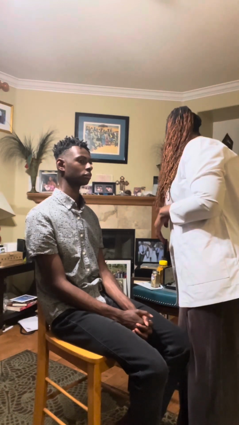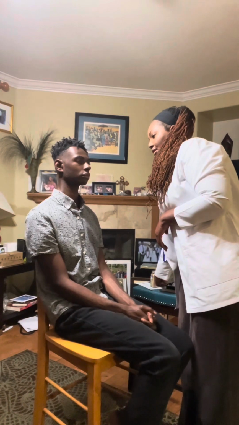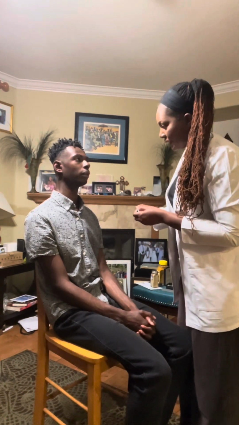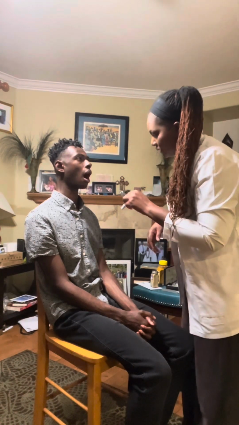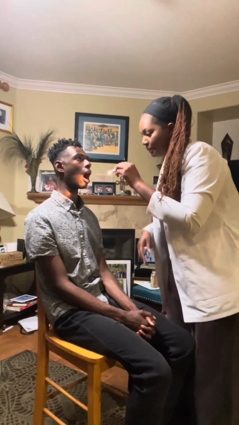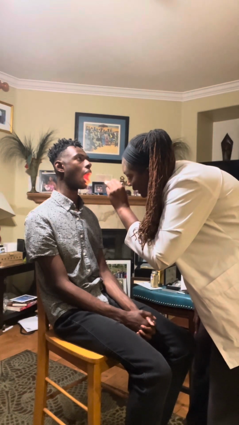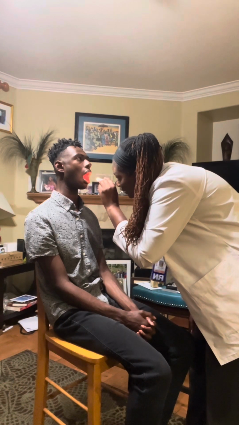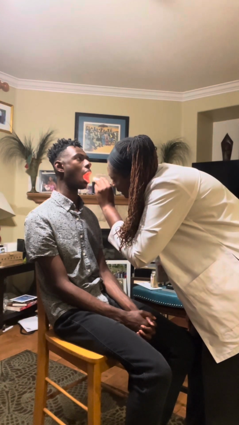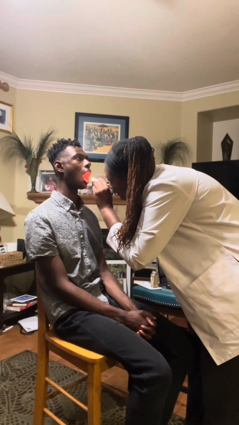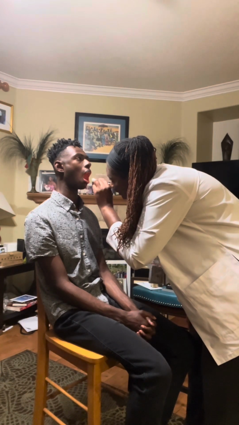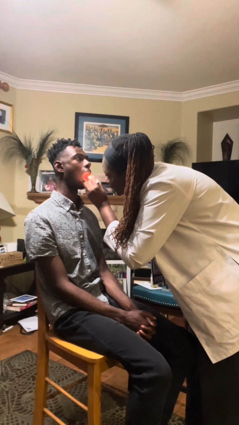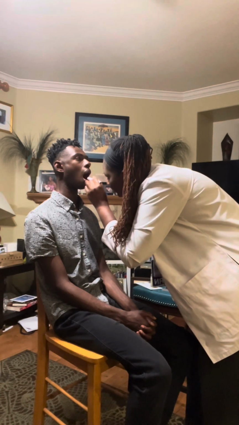Okay, and I'm going to ask you to open your mouth. Open up for me. Excuse me. Okay, so I am going to look inside the patient's mouth. The mucosa is pink and moist. I don't see any erythema. I don't see any sign of infection. Good dental hygiene. I don't see any abscess.